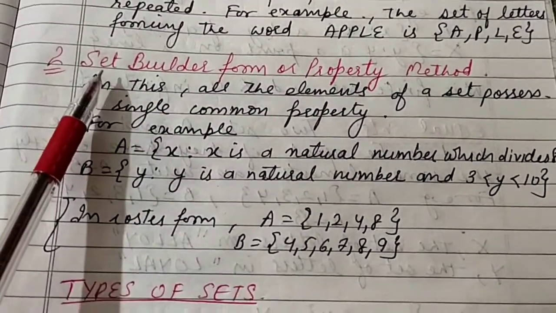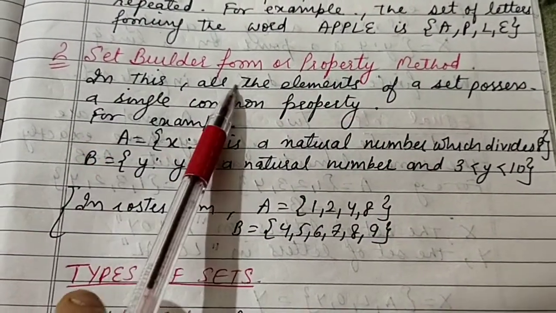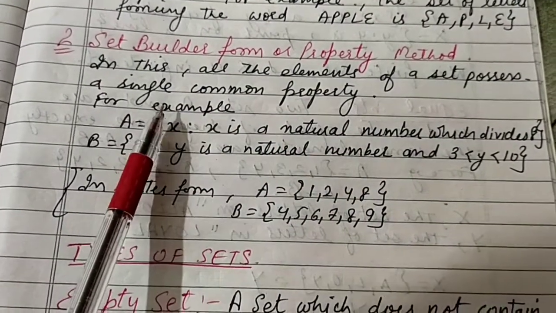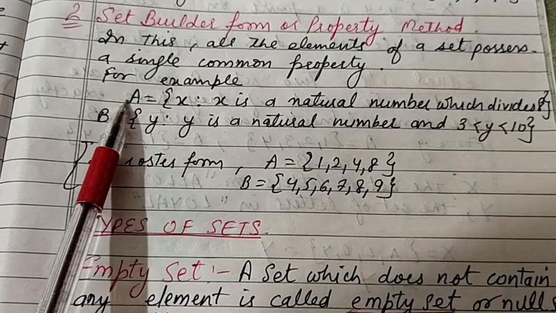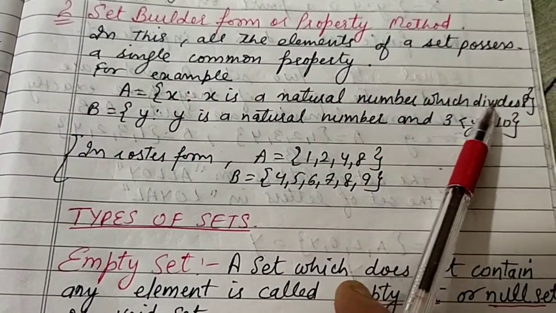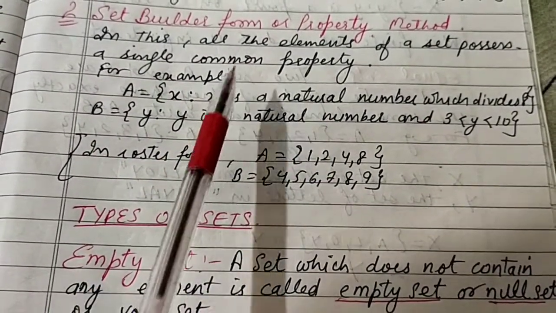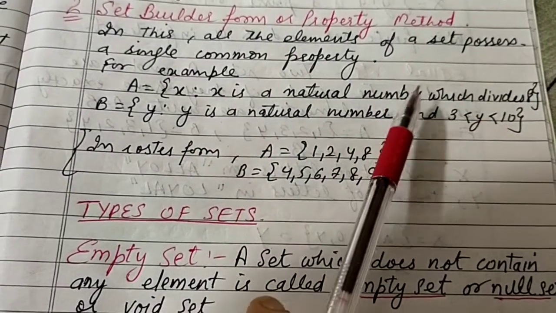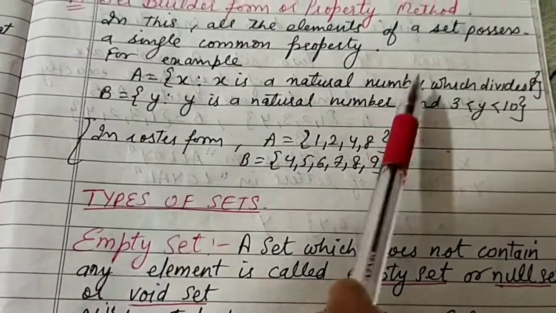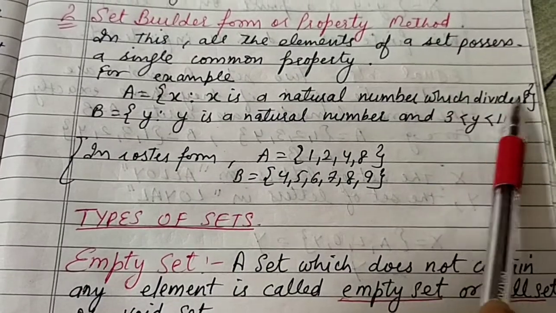Next representation is set builder form or property method. In this form, all the elements of a set possess a single or common property. For example, a set is taken as A = {x : x is a natural number which divides 8}. Here A contains all the elements which possess the same property, that property being all the natural numbers which divide 8. We will pronounce it as x such that x is a natural number which divides 8.